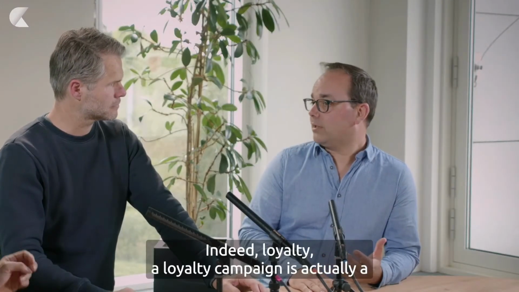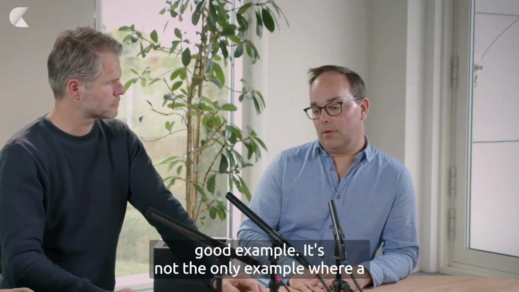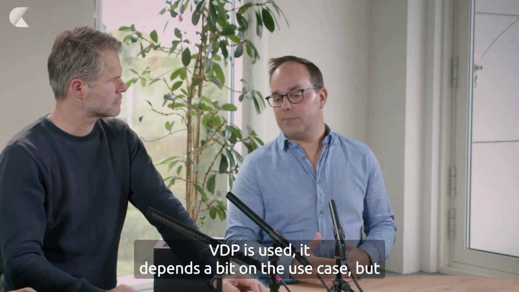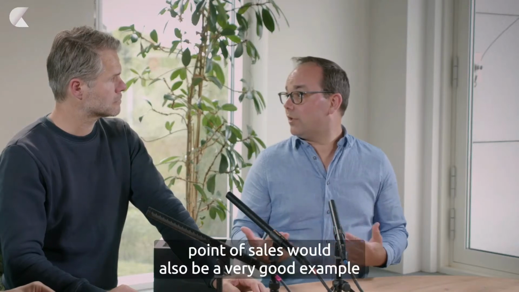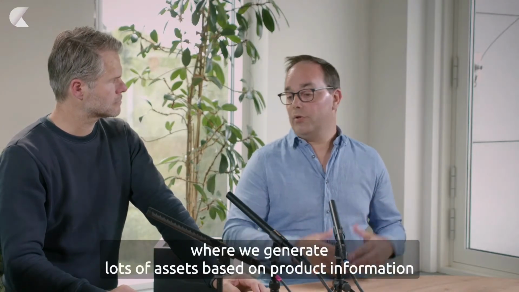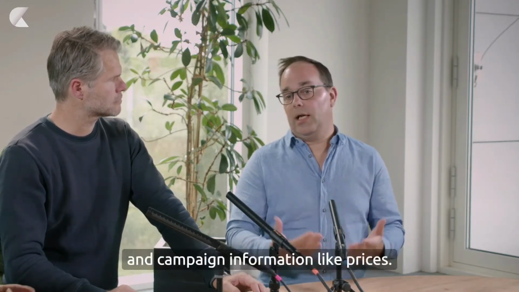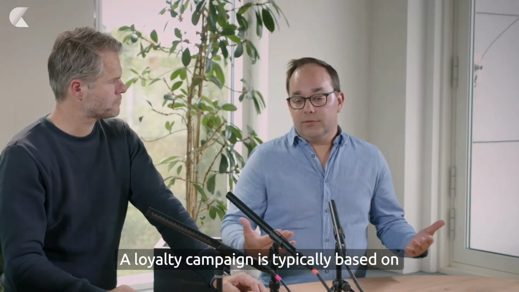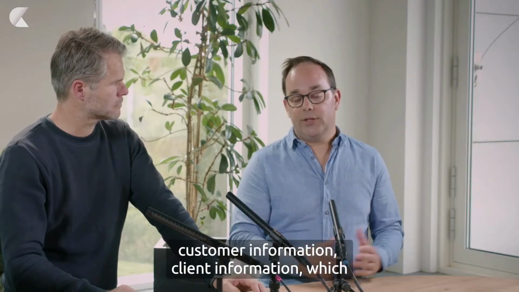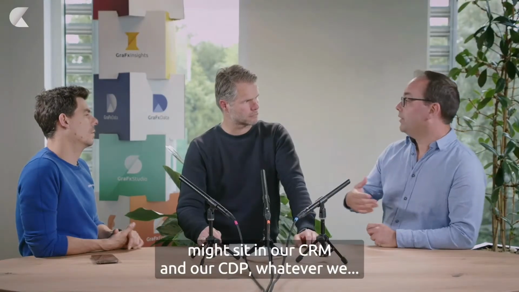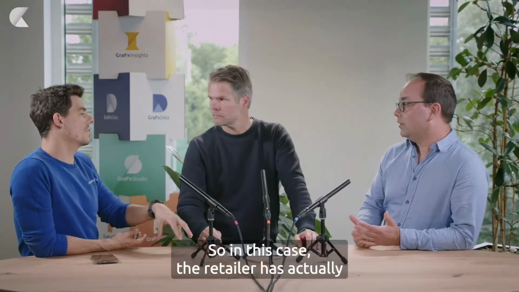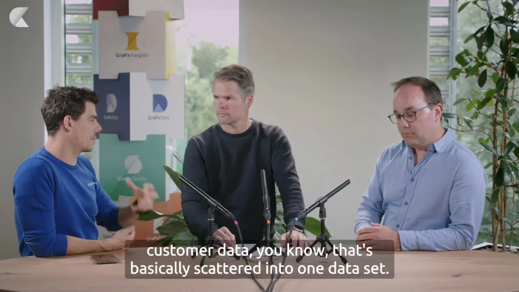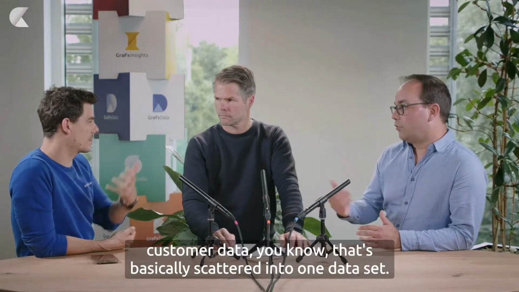So indeed, a loyalty campaign is actually a good example. It's not the only example where VDP is used. It depends a bit on the use case, but point of sales would also be a very good example, where we generate lots of assets based on product information and campaign information like prices. A loyalty campaign is typically based on customer information and client information, which might sit in our CRM, in our CDP, wherever.